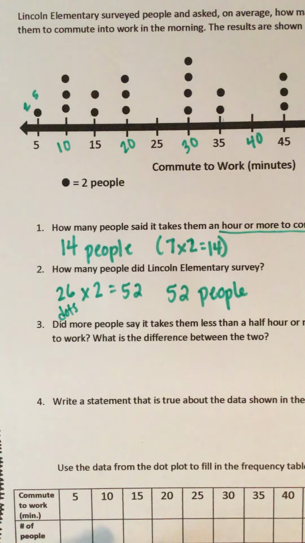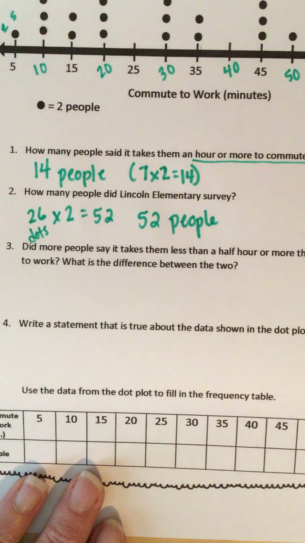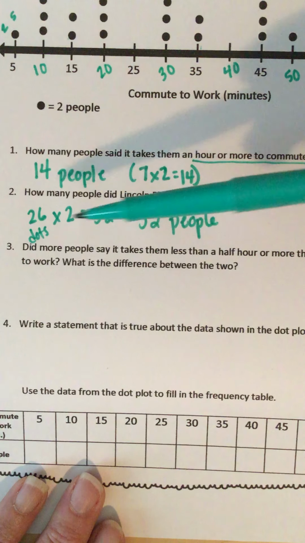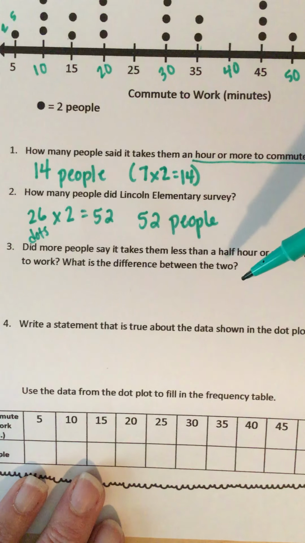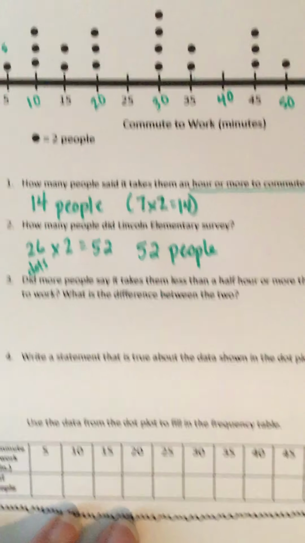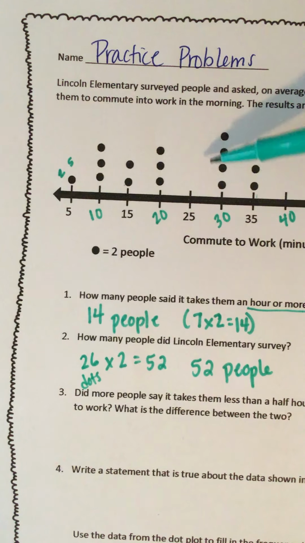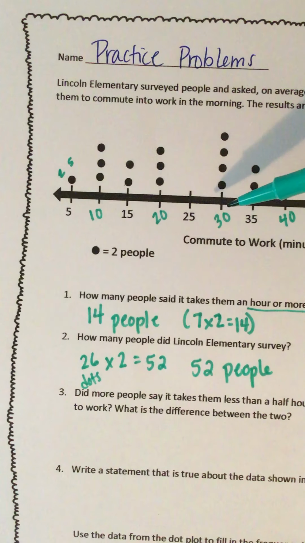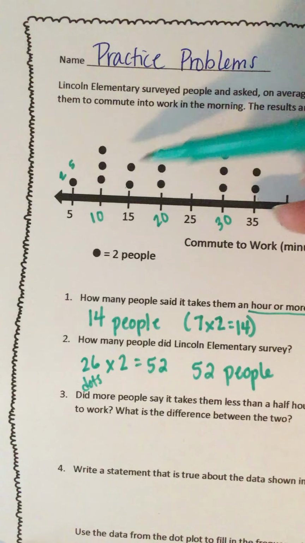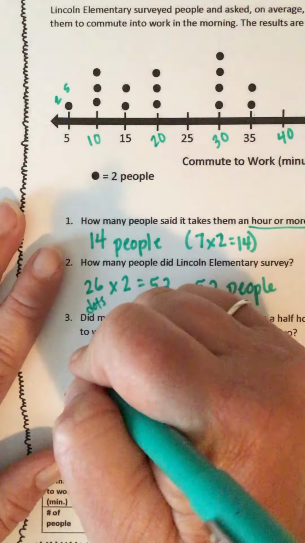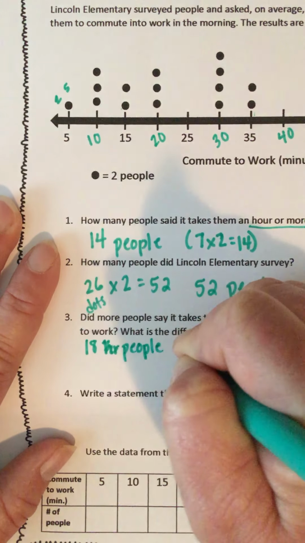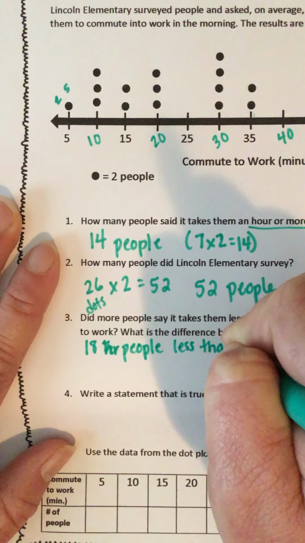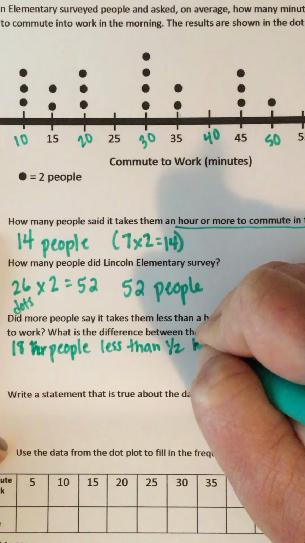Okay, again, this is the number of dots, and we know that each dot is actually 2. All right, question number 3 says, did more people say it takes them less than half an hour or more than half an hour to get to work? What is the difference between the two? All right, so less than half an hour would be any number less than 30. Okay, so count the dots: 1, 2, 3, 4, 5, 6, 7, 8, 9. So 18 people are less than half an hour.